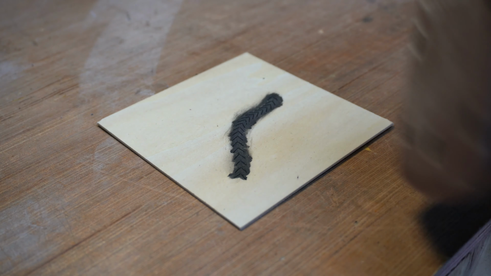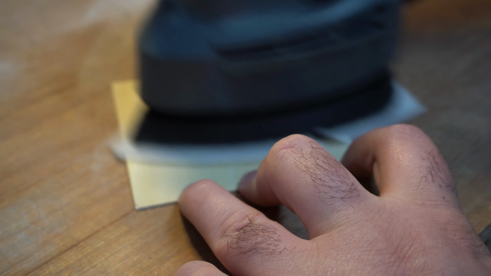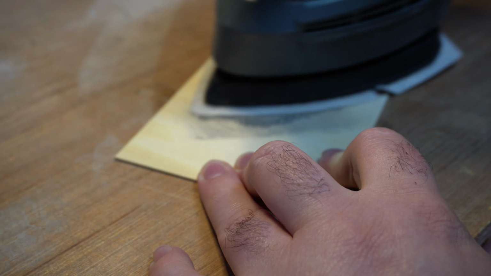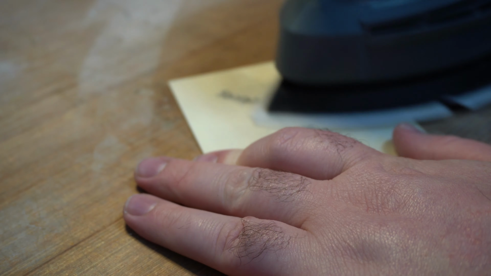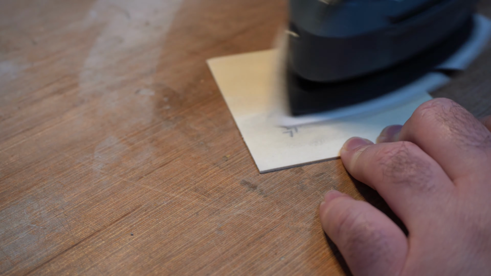So we're back to our previously highlighted piece. And the last stage here is basically to take a sander with some very light grit sandpaper and to try and remove as much of the excess paint as we can while still leaving all the paint in the engraved areas.